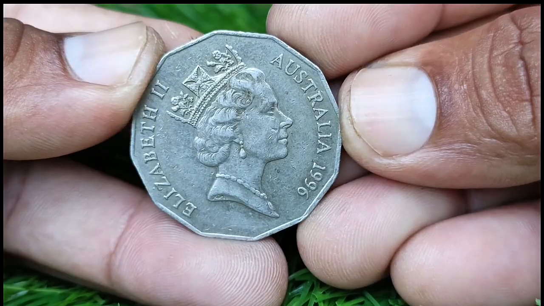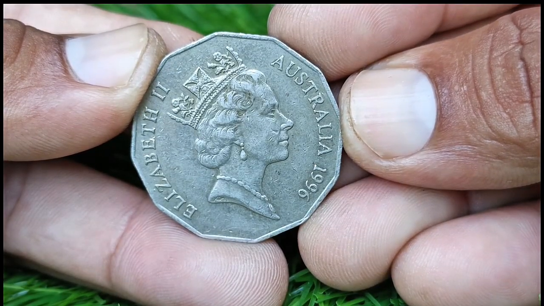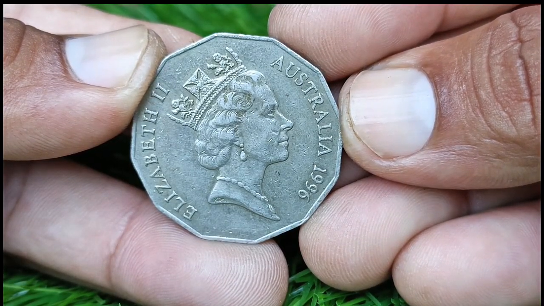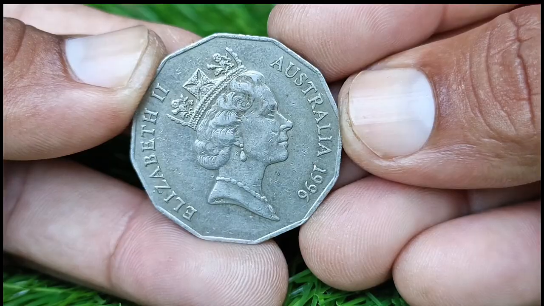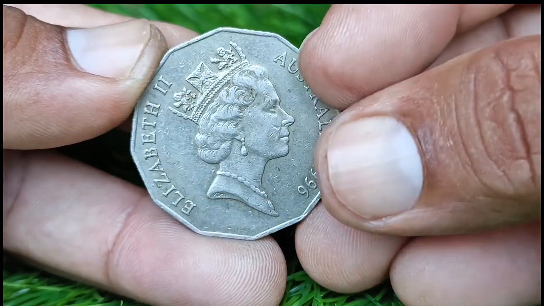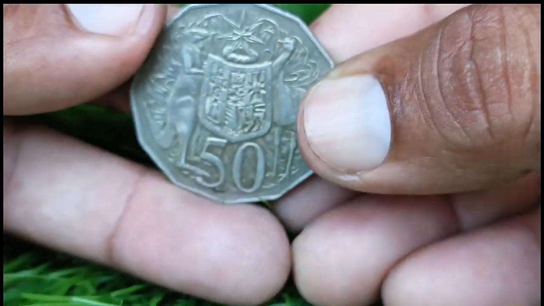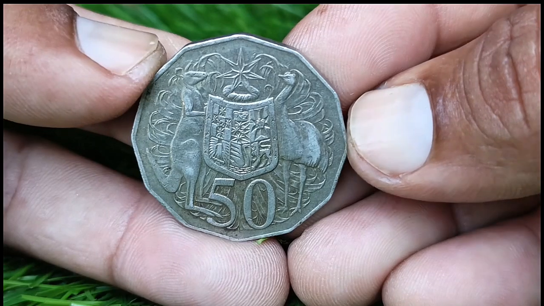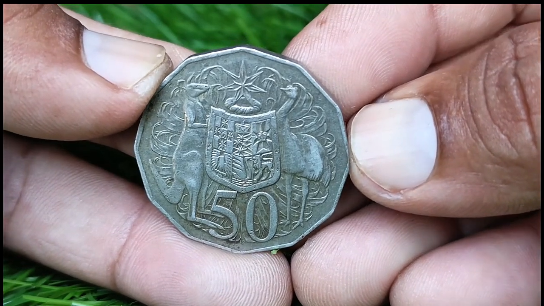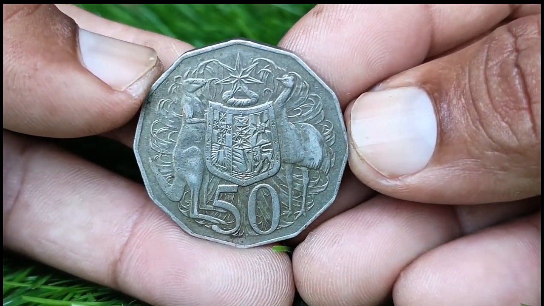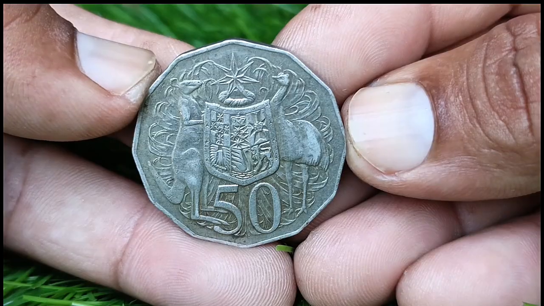The 1996 issue belongs to this long-running copper-nickel series. It weighs 15.55 grams, has a diameter of 31.65 millimeters, and carries the distinctive 12-sided shape that sets it apart from most world coins. This makes it one of the largest coins in circulation in Australia.